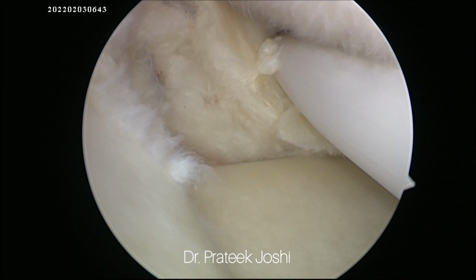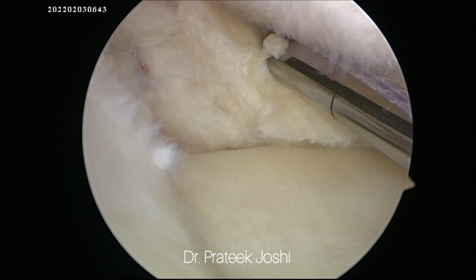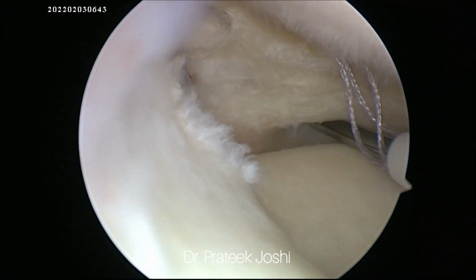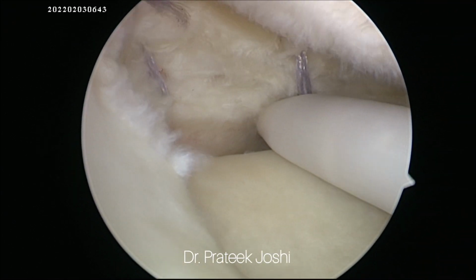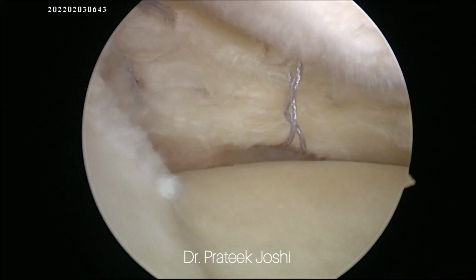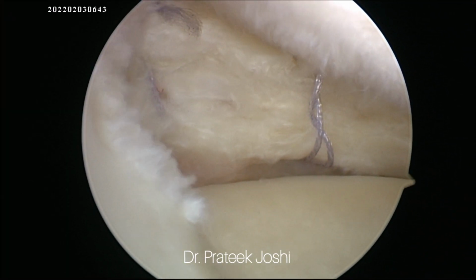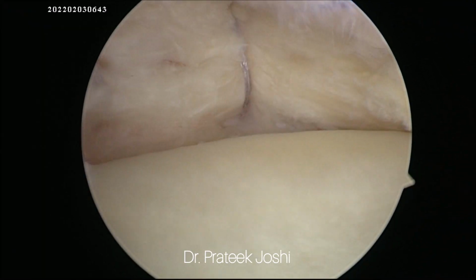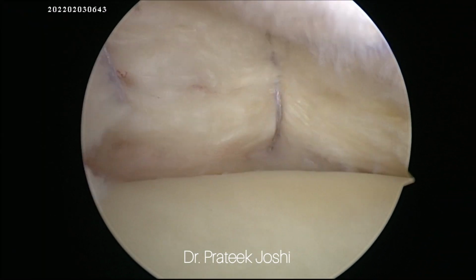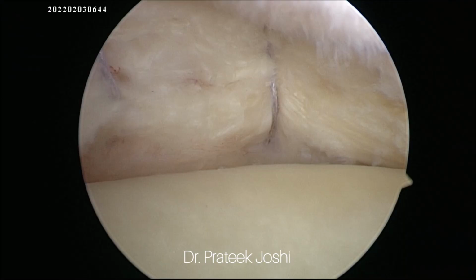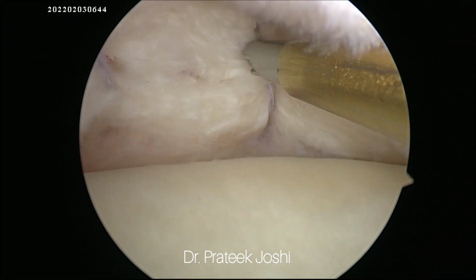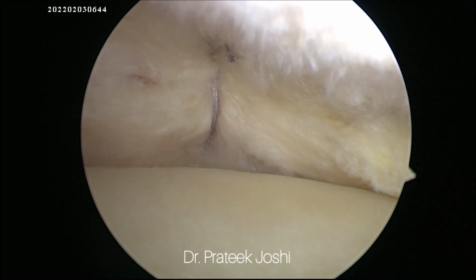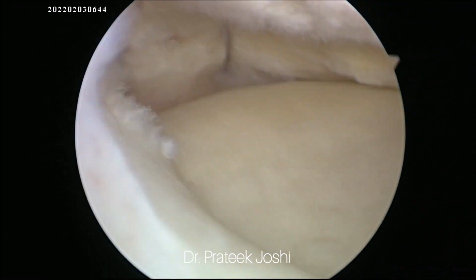I have deployed my first device, and now I am going inferior to the meniscus, and this is going to be my second implant. The second implant has been deployed, and now I'm going to pull the thread to tighten the knot, and once I do that, the knot is tightened, and then I'm going to cut my thread. So this completes the second stitch.